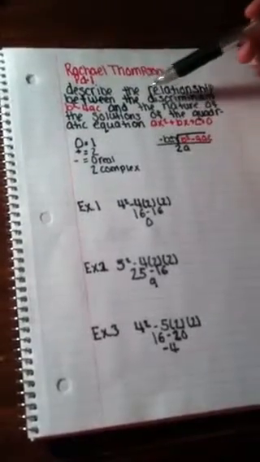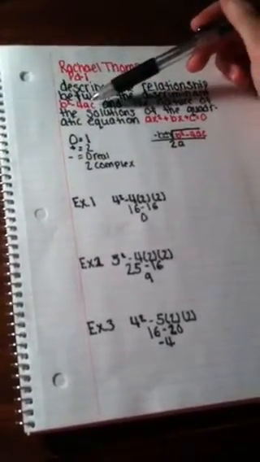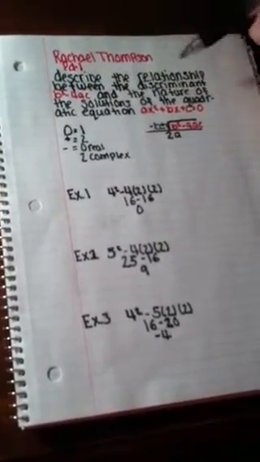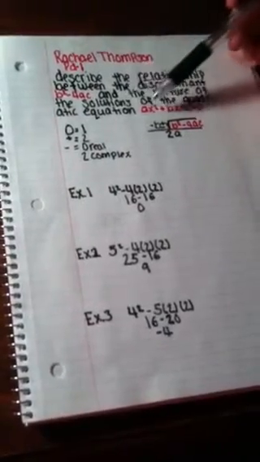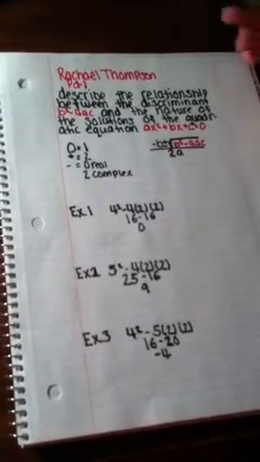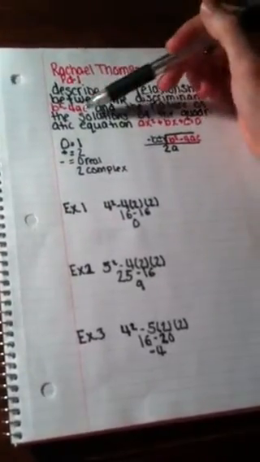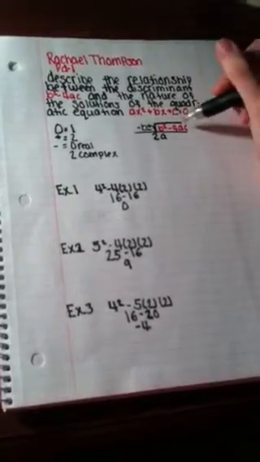Describe the relationship between the discriminant b squared minus 4ac and the nature of the solutions of the quadratic equation ax squared plus bx plus c equals 0. The relationship is that the value of the discriminant will determine how many solutions there are to the equation, because it's part of the quadratic formula, and its value determines how the plus or minus is used, or whether it's even used at all.